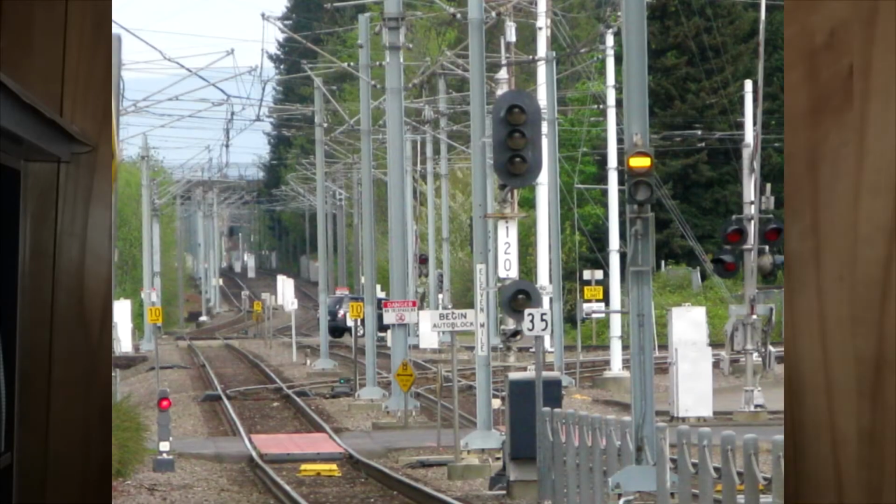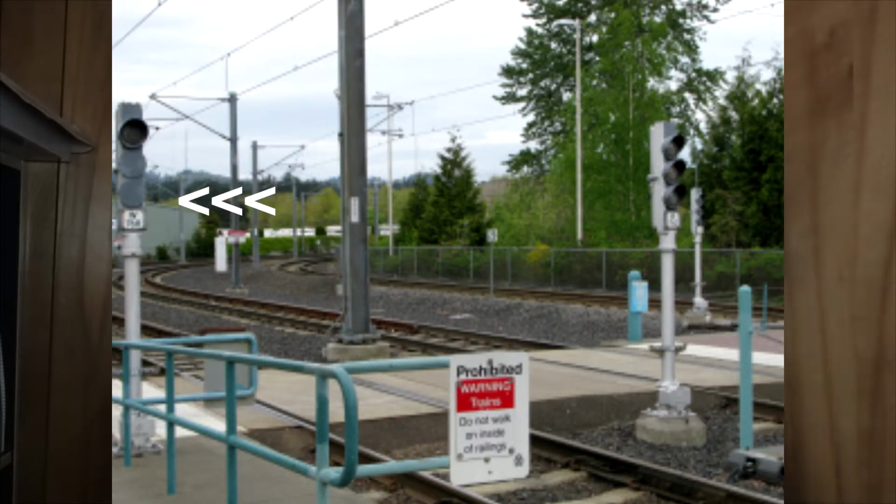So now let's talk about dwarf signals. So take a look at them. Here's one. These pictures are not mine. These are pictures from MaxFax. You notice it's a little signal by the edge of the tracks. Here's another one. Yeah, they're not always short. Dwarf signals don't mean that they're just really short.